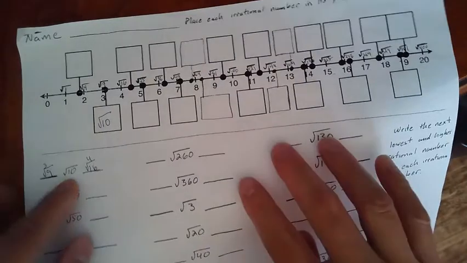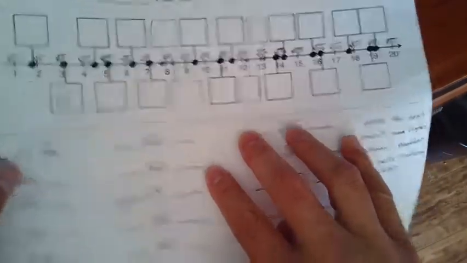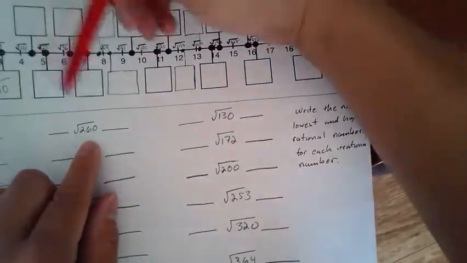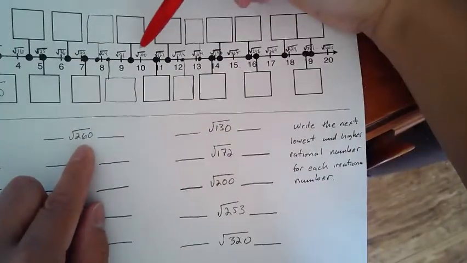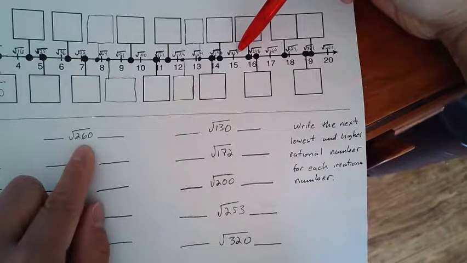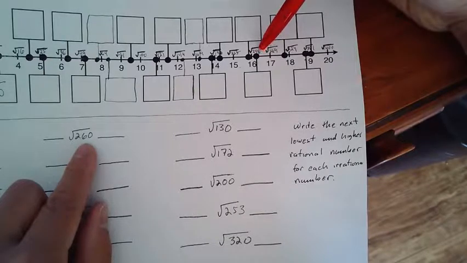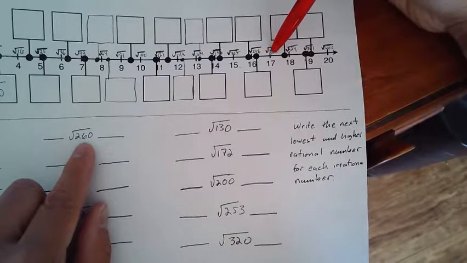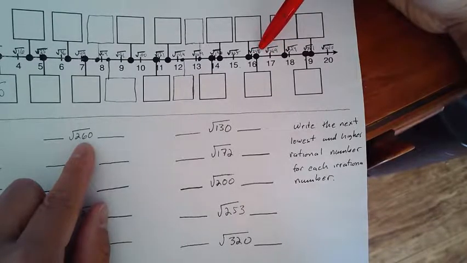Alright, so let's look at 260. The square root of 260, if we look on our number line, is going to be bigger than the square root of 256, and it's smaller than the square root of 289. So it's going to be between 16 and 17, right?